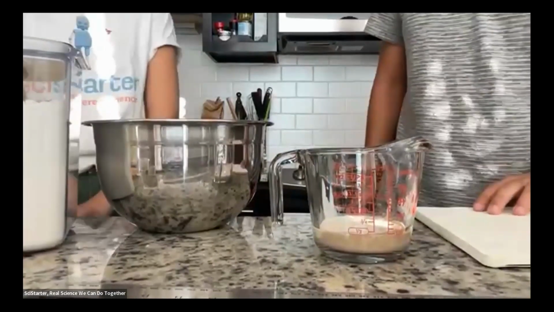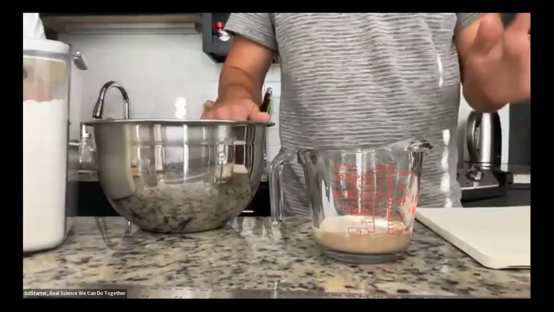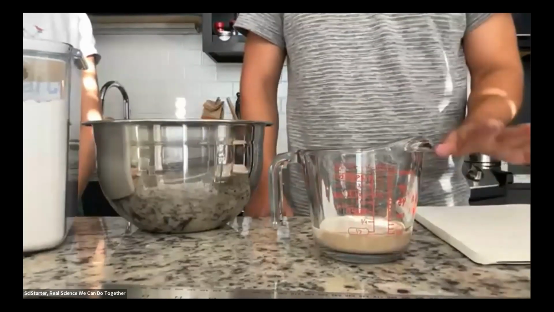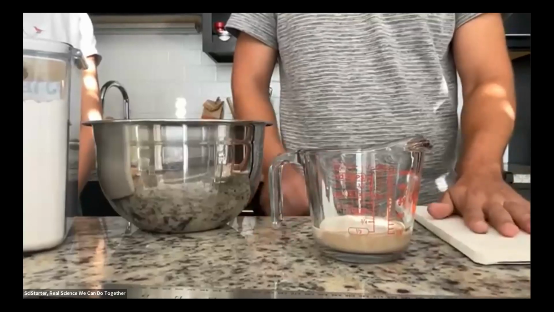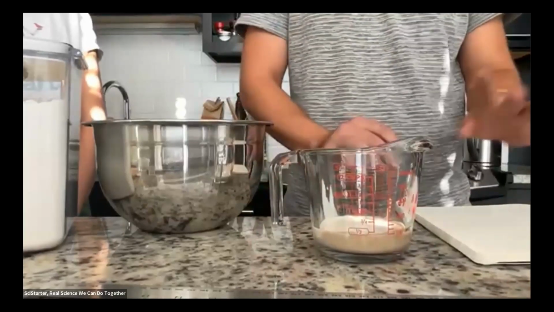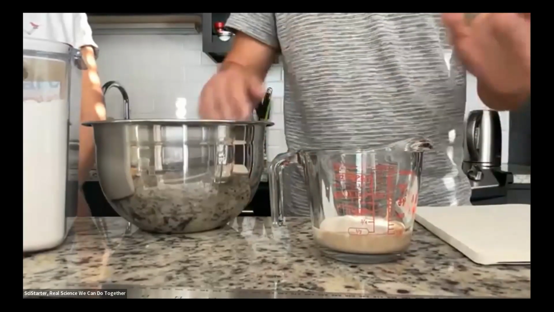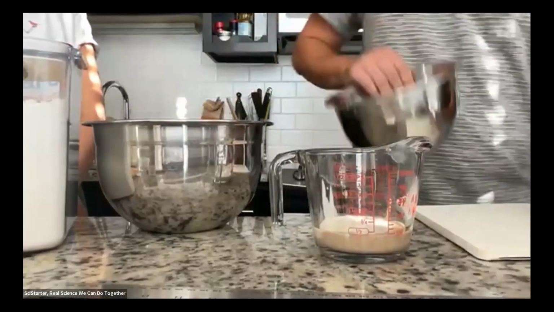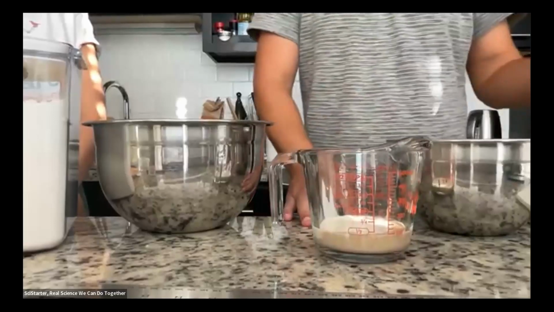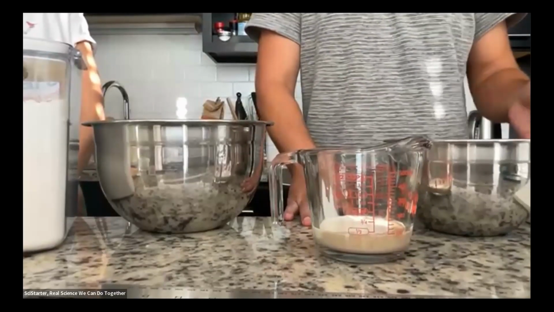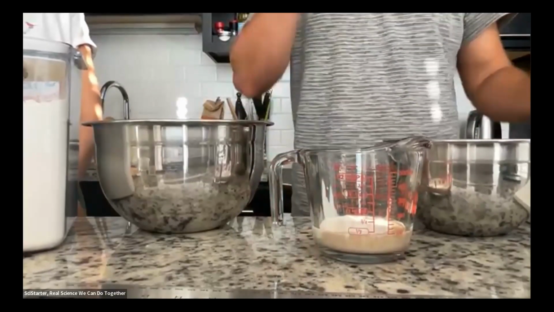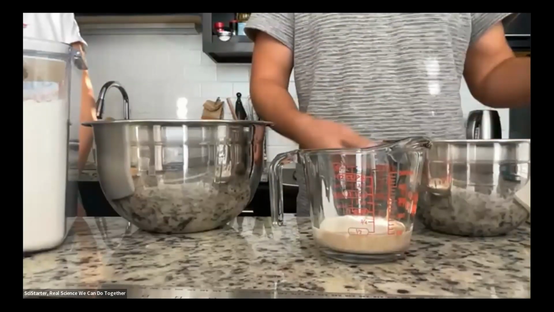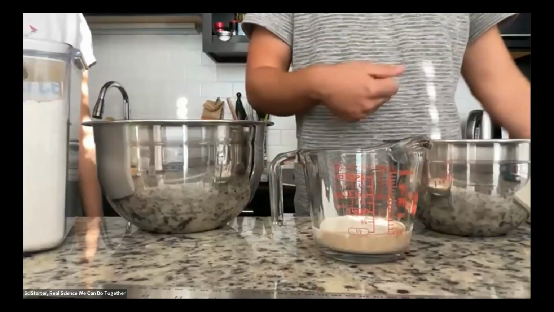Perfect. So first step, most important thing, figure out these numbers. This ratio is the guide to all of it. That being said, depending on where you are, ambient humidity changes city to city and time of year. So you might notice in winter you need to add more water, in summer less water.